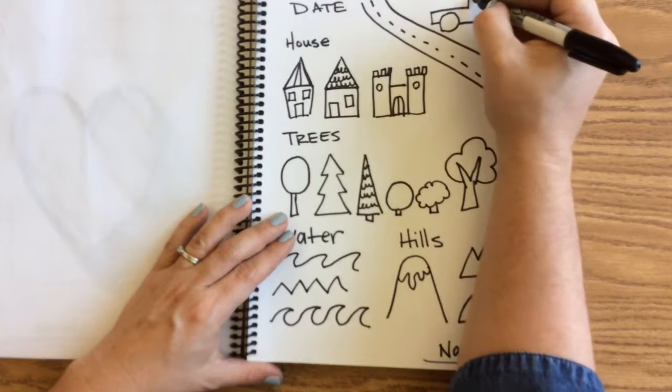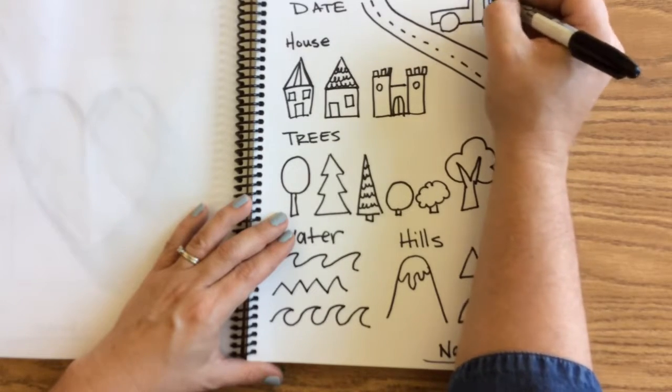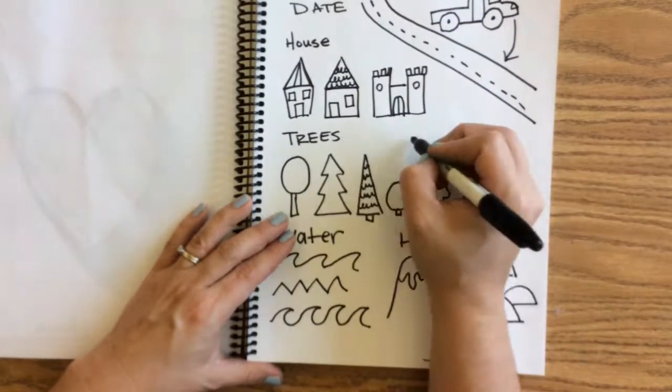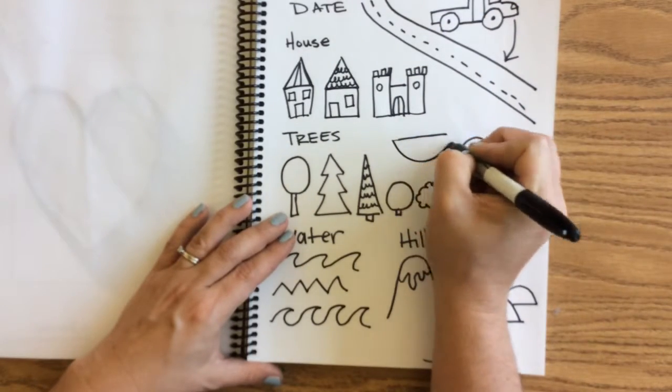Practice some roads, practice some cars, practice some boats. Whatever else you want to add onto your final map, please practice them before we move on to our final.